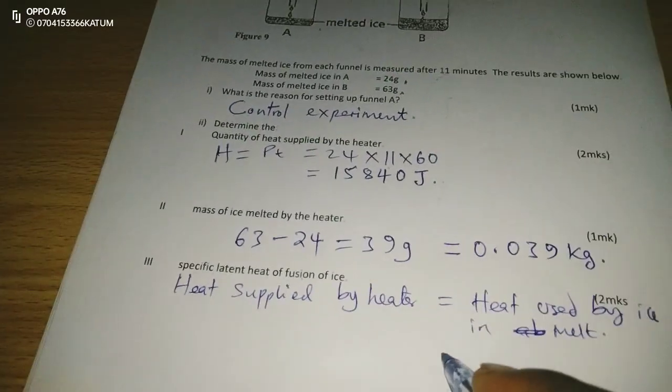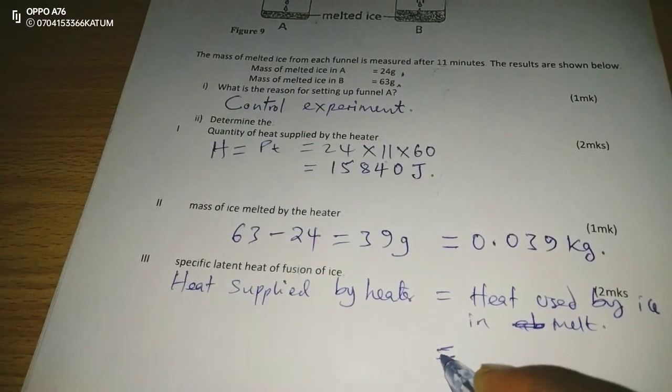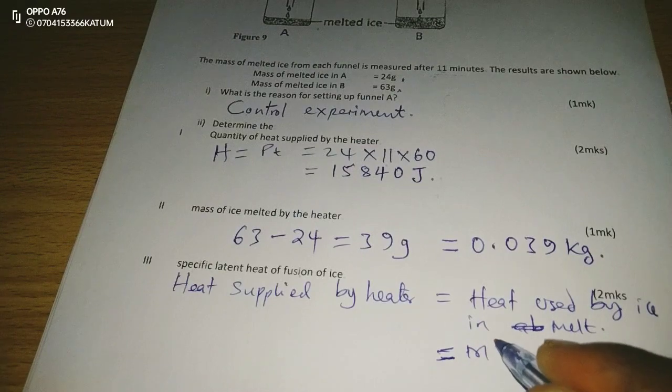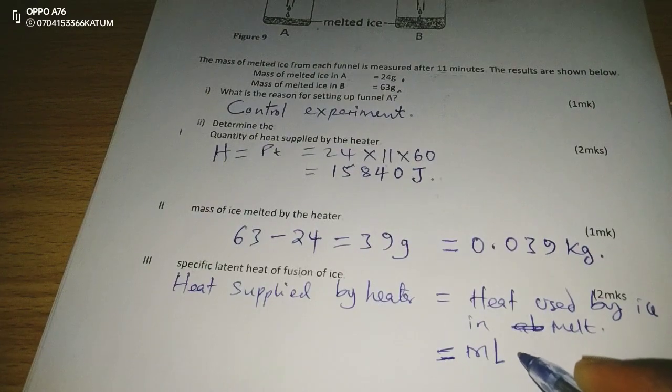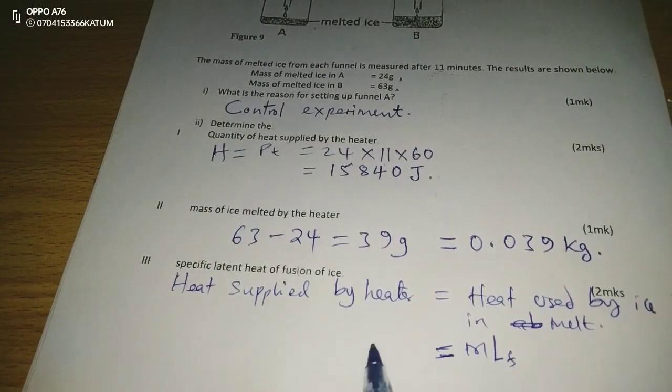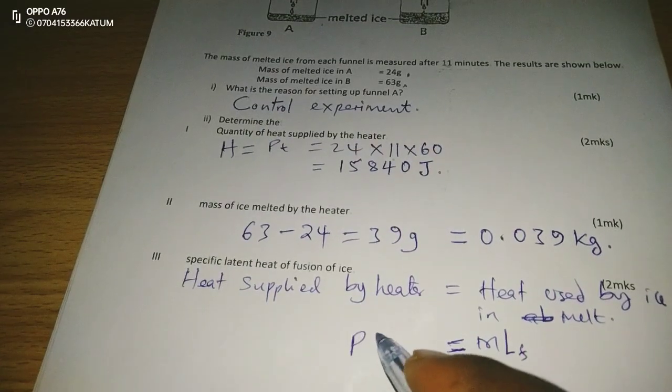Therefore, the heat of fusion of ice is given by mass times specific latent heat of fusion. But on the other side, it is power times time.